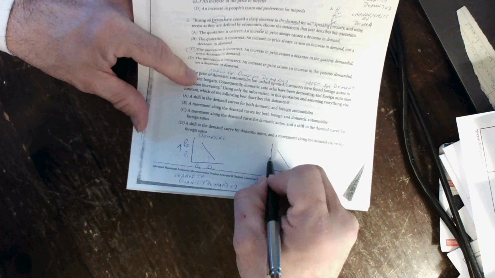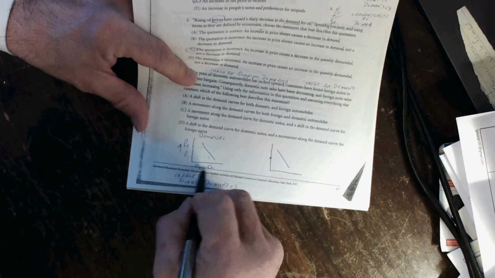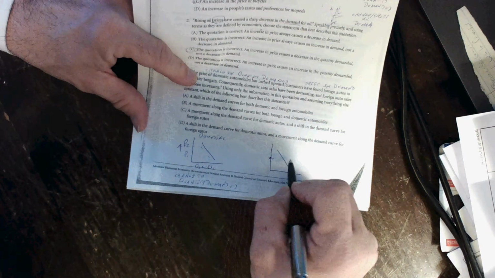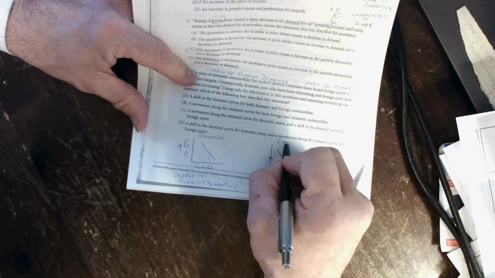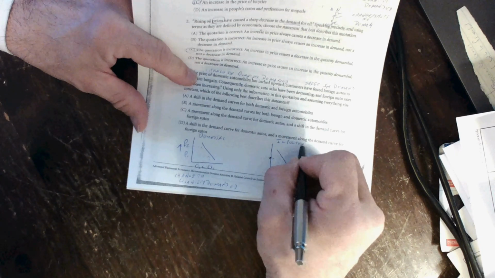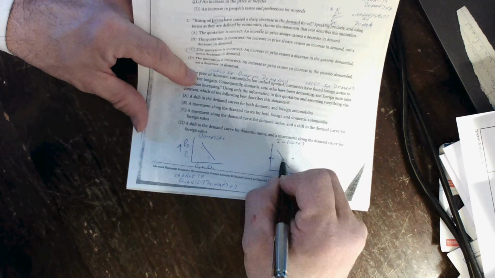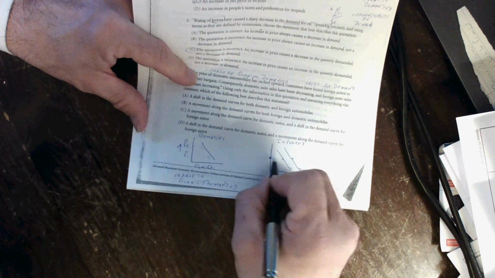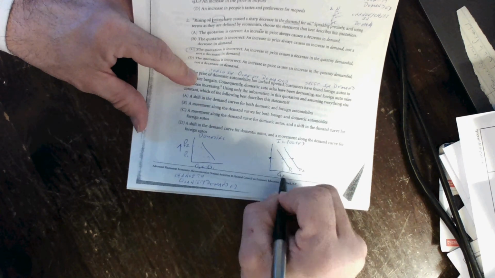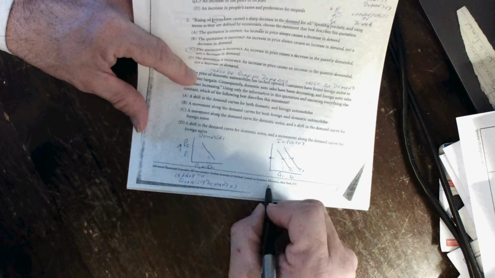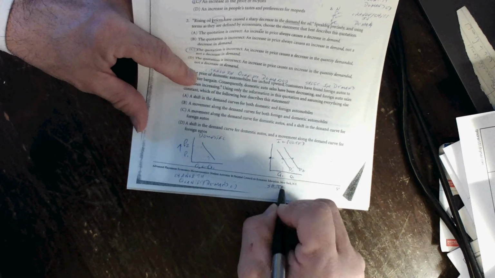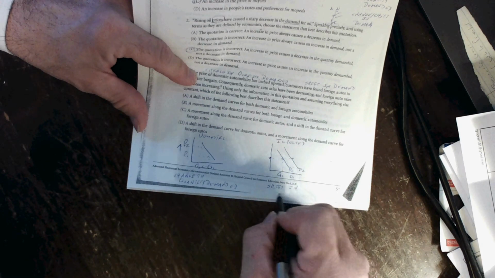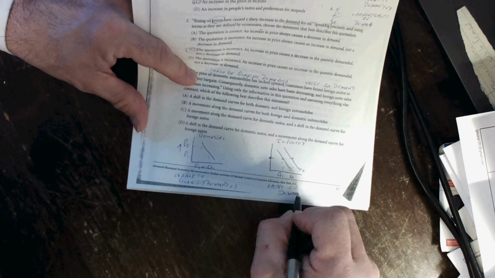Let's say nothing's happened to the price of foreign cars, but because people are buying fewer domestic cars, at any given price for imported cars they will now be buying more. That means the entire demand curve has shifted. This is a shift in demand.